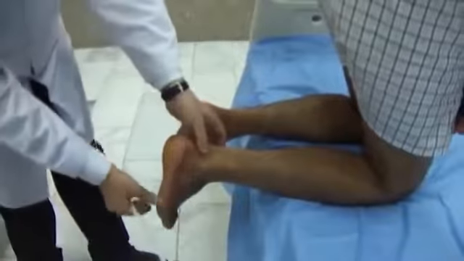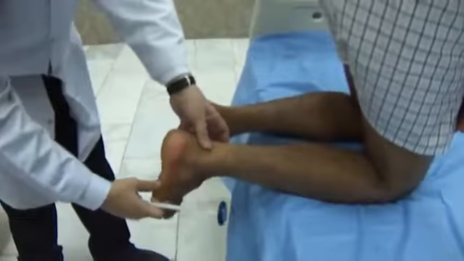As we see here, let's look at the dorsiflexion and then plantar flexion.